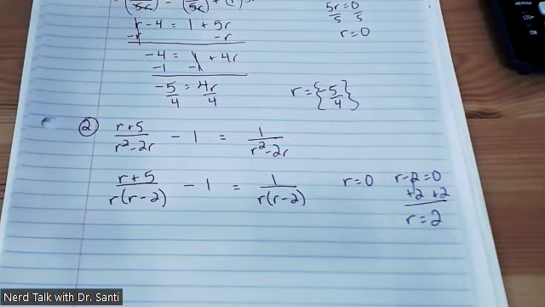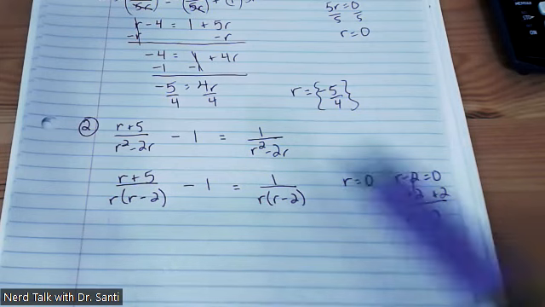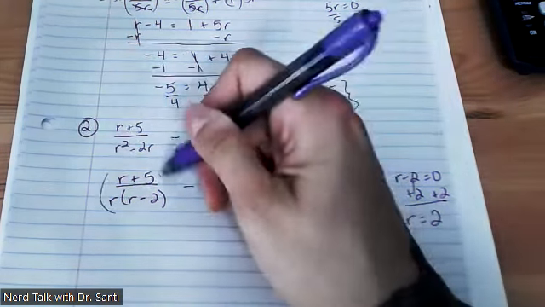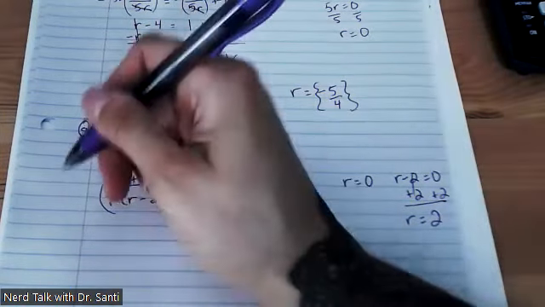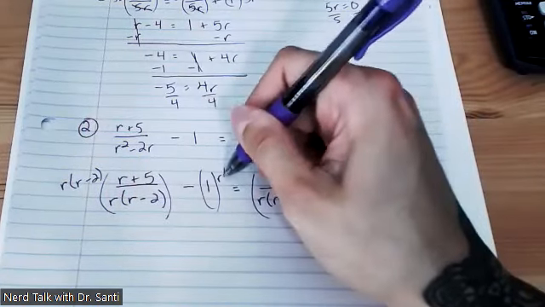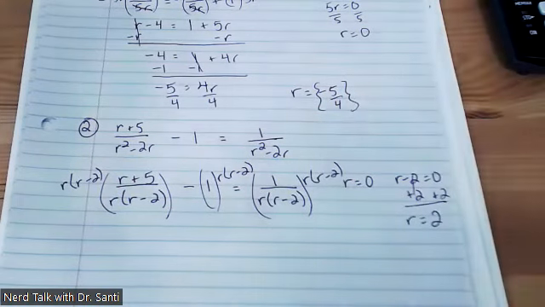We state again what our LCD is. In this case, we know that in order to make our denominators match, they should all be r times r minus 2. So we're going to take each term, wrap it in parentheses, and multiply by that LCD, r times r minus 2. Do that again for our second term, and do that once more for our last term.